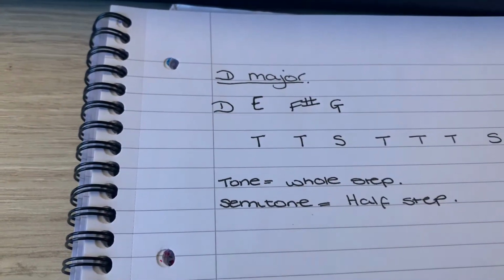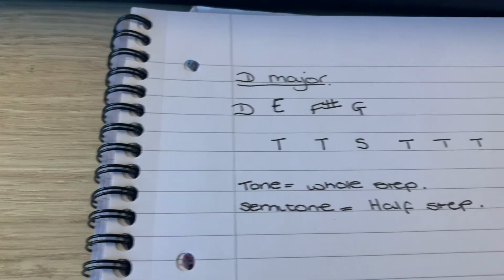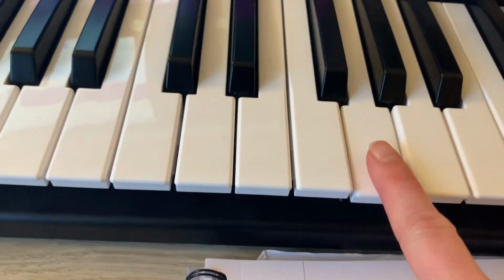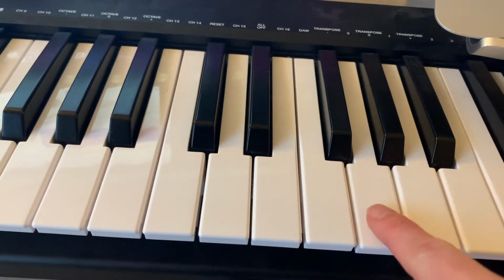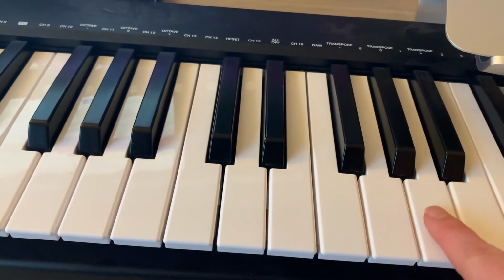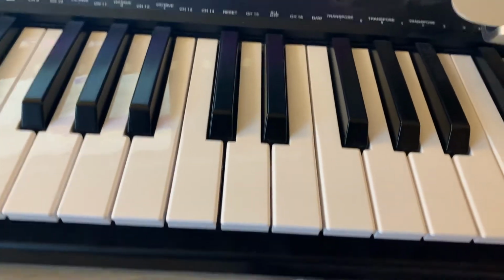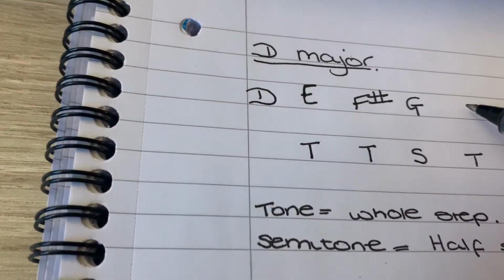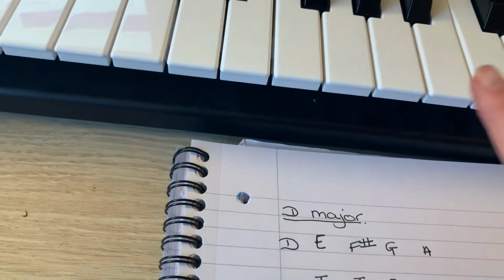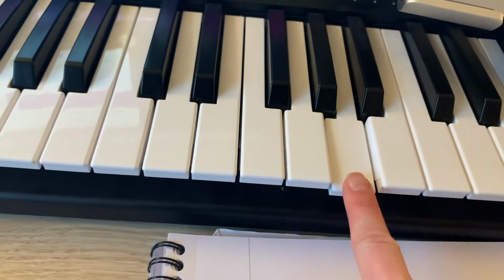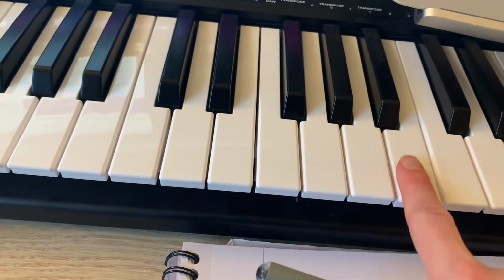Like so. Now it's then saying I need a tone from a G. So if I go to my G, my whole step up, we ignore this black note because that would be our semitone. We go whole step up, and that goes to an A. Like that. And then it's saying I need a whole tone up again from an A. So I get to a B.